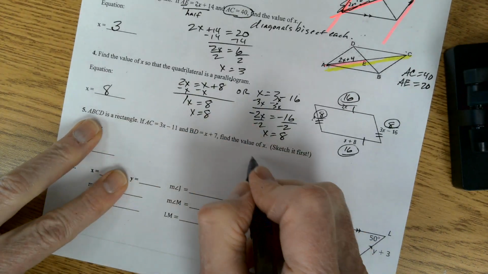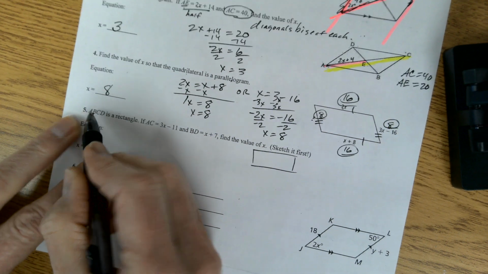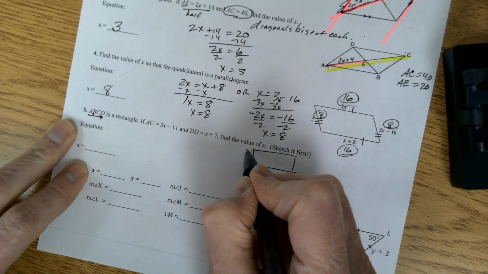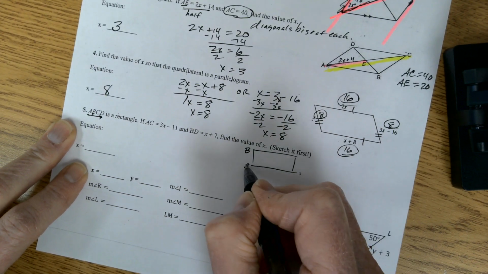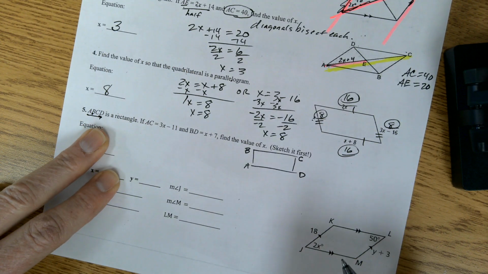ABCD is a rectangle. First thing I'm going to do is sketch it. Remember, once you start naming it, you have to stay in order. So I'm going to go A, B. I cannot go C here. I have to go A, B, C, D. If you don't, you're going to mess it up.